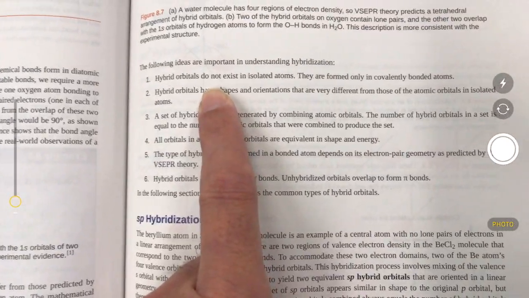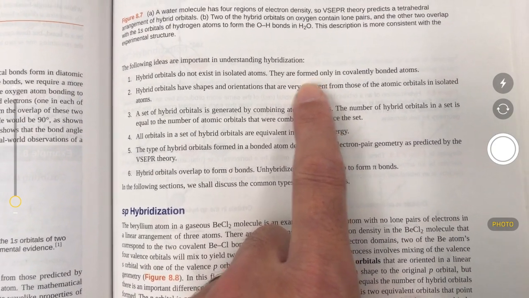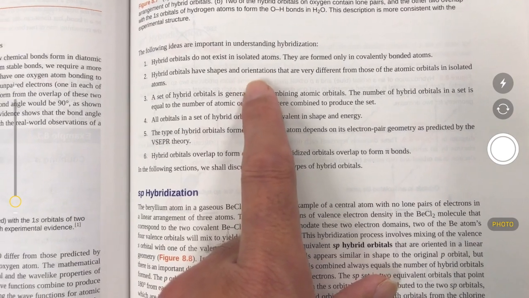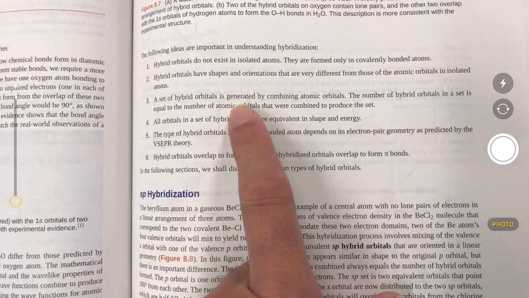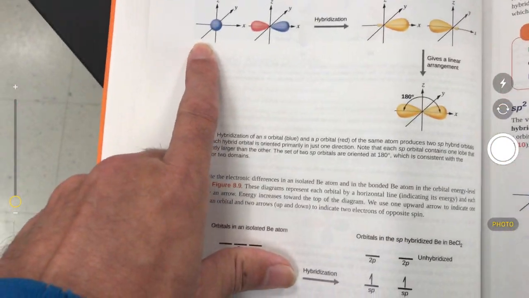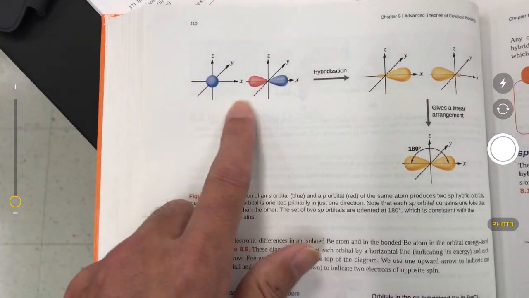But basically, they had this idea that hybrid orbitals are mixing of orbitals to create different orientations. Okay, that's the main thing. And then the set of atomic orbitals mixed to form all this other stuff. So let me show you what happens. It's mixing, and these are called hybrid orbitals because you're mixing these orbitals.